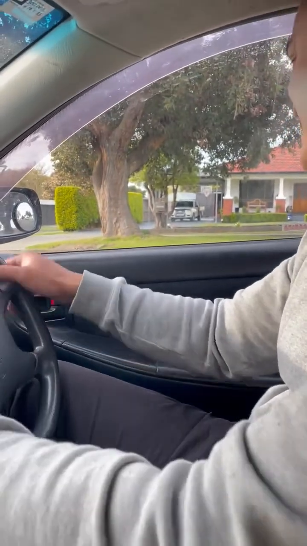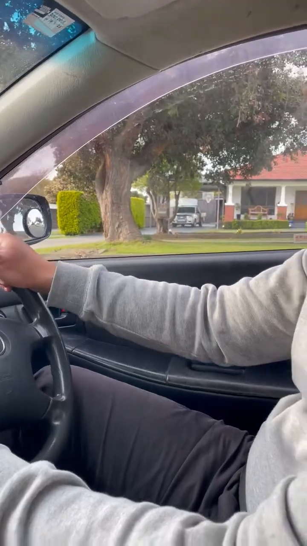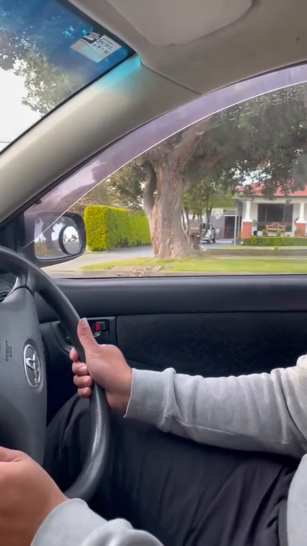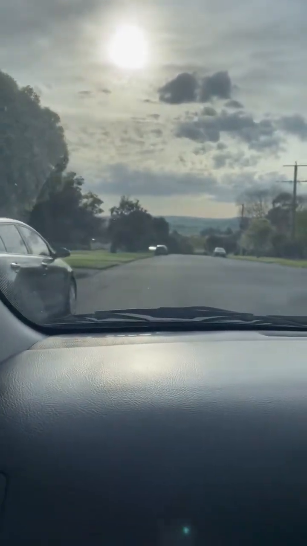Okay, number 1 stall, okay? That's fine. Don't worry. Take it easy, okay? At the end of the street, turn left.